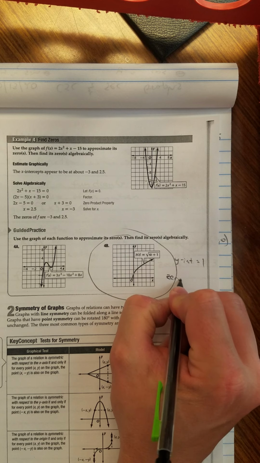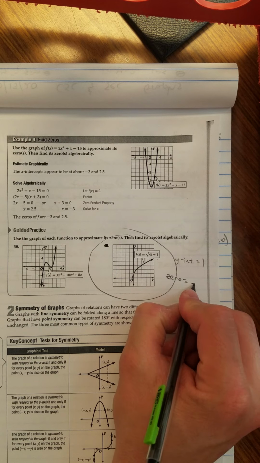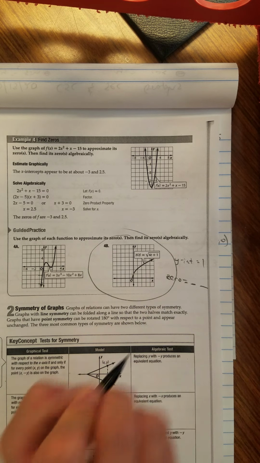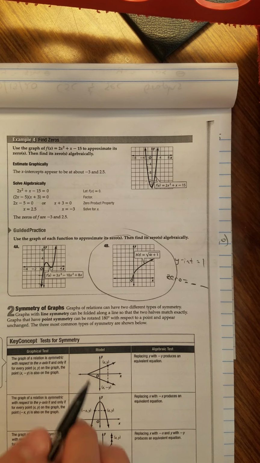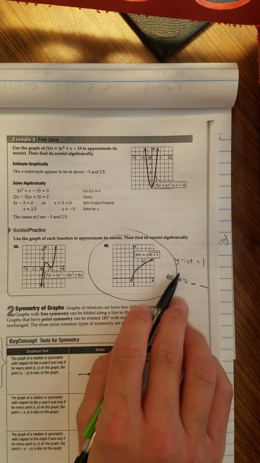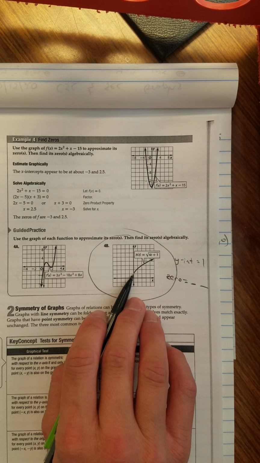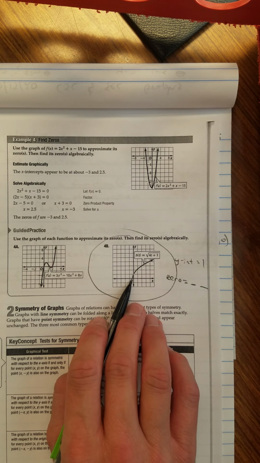So my zero, or my x-intercept, is somewhere just a little bit to the left of 0. So it's negative some fraction. And again, the nice part is you get to see the picture before you have to do the work. So you can see that your y-intercept certainly appears to be +1, and your x-intercept, which is your zero, appears to be a really small negative fraction.